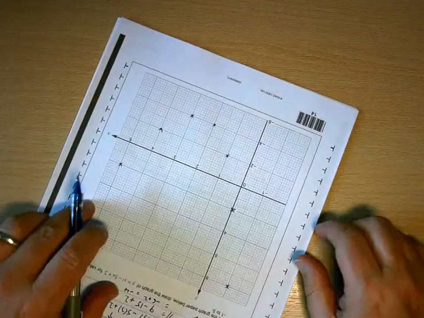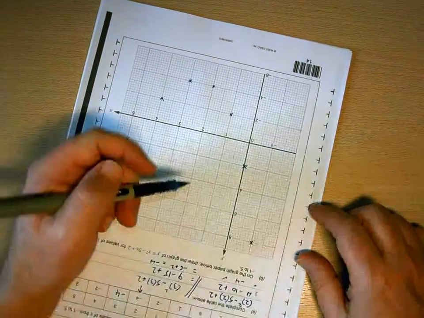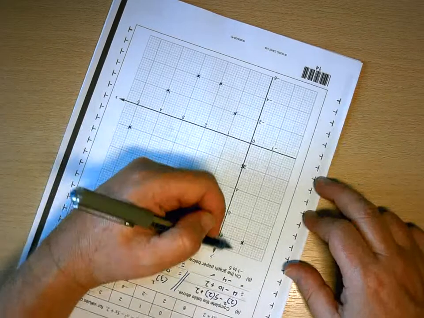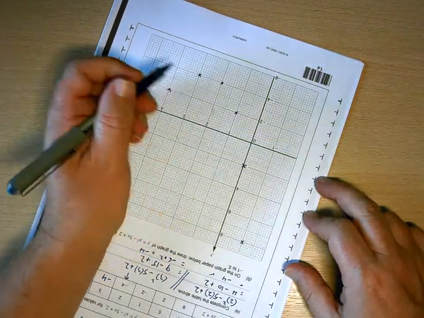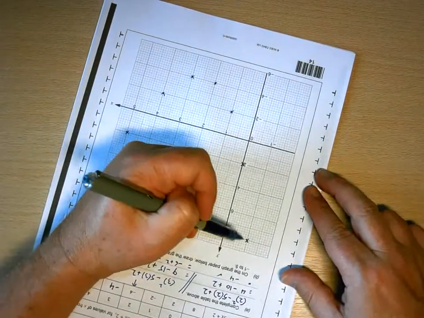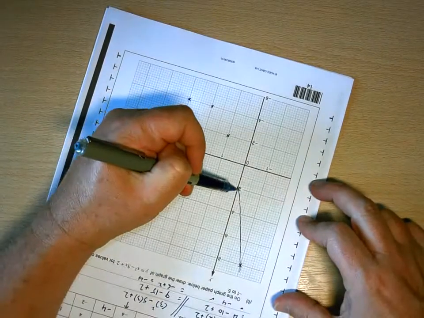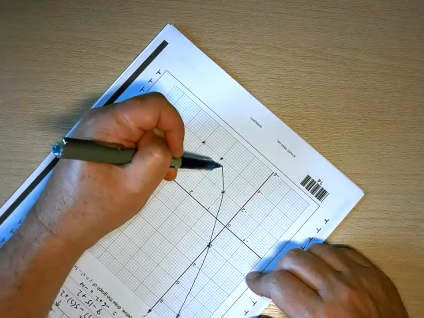When you join these up, you don't join them up with a ruler, you're supposed to join them freehand, and it's easier if you put your wrist on the inside of the curve, because your wrist forms a natural pivot to make that easier to draw. So you would use a pencil, which I'll probably regret not doing in a minute.